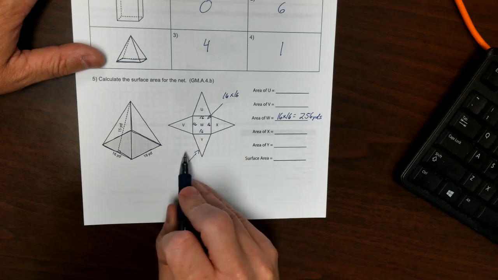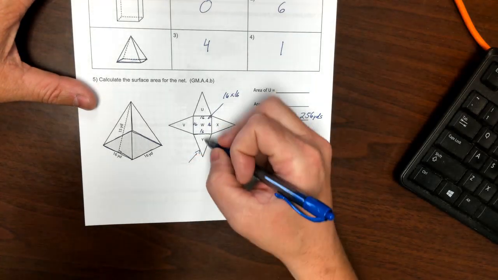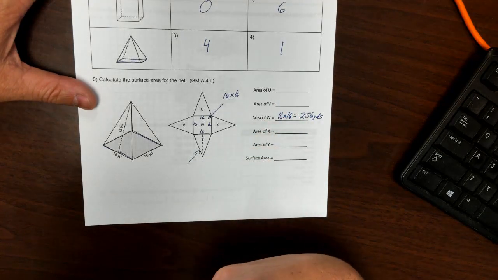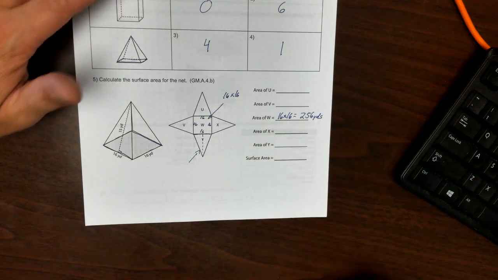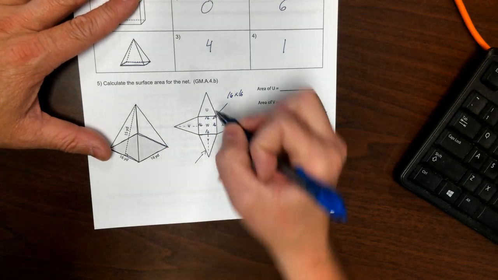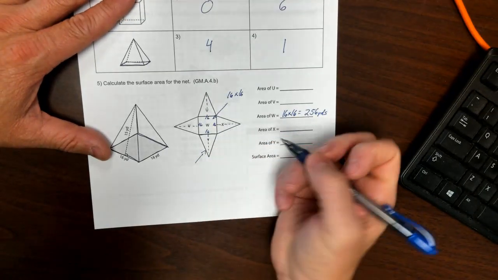Now we have to do the triangles, and notice that because this is a square pyramid, every triangle is the same size. So for our triangles, we do base times height, and height is measured straight down from the highest point to the base. So all heights of the triangles are like this. That's what my dotted line represents, the height of the triangles.